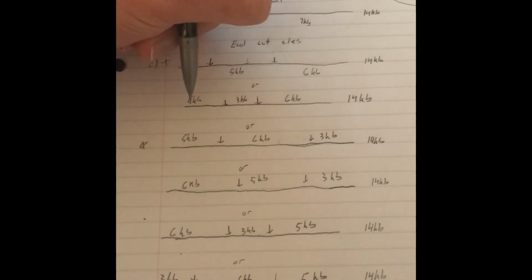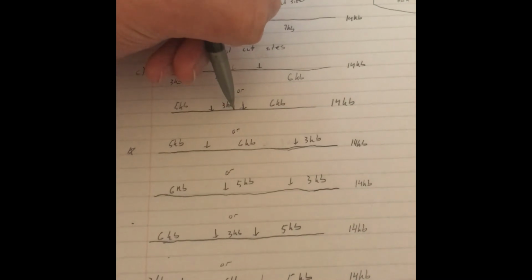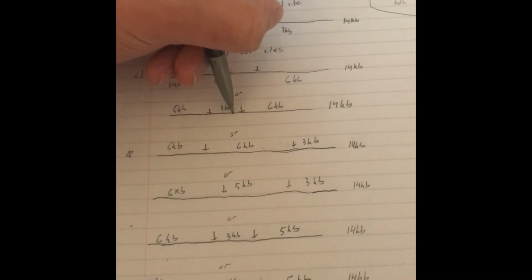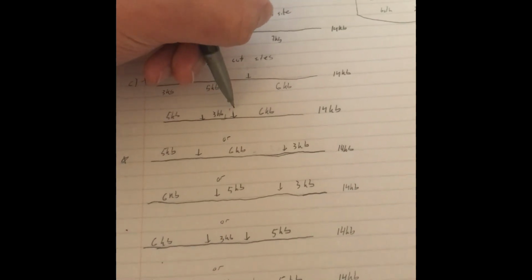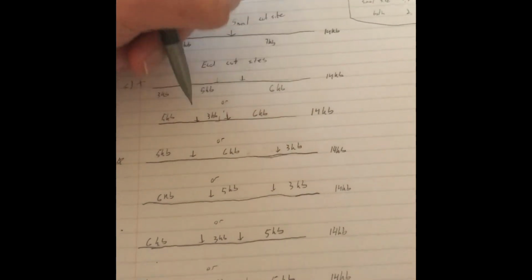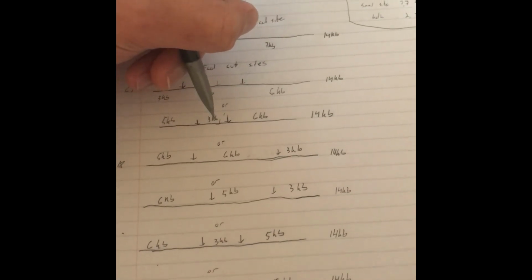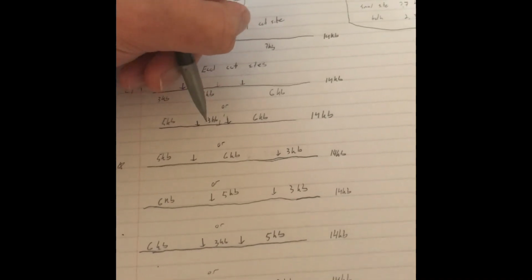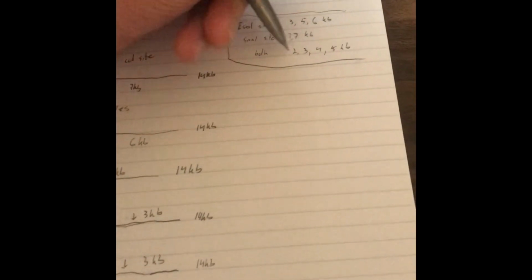Same deal, pretend, so we have 5. Now let's add another 2,000 over here, right? Let's say that's our cut. Will that work? No, because that leaves us with 1,000 kilobase pairs right here. 5 and 2,000 here, and 6,000 again. So that does not make sense with 2, 3, 4, and 5.